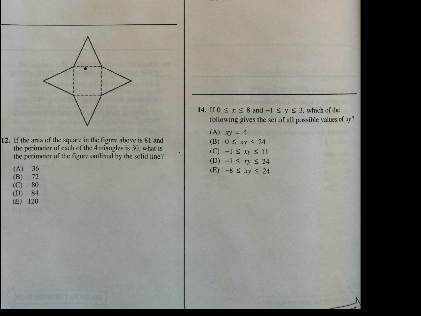My page just totally disappeared there for a minute. Okay, the area of a square is 81, so we know that the sides are all going to be 9. And it tells you that each of the 4 triangles is 30. So if these are all 9, then the perimeter of each one is 30, so 30 minus 9 is 21.